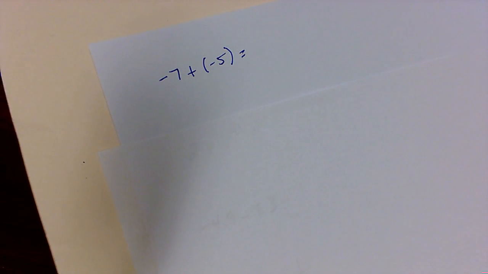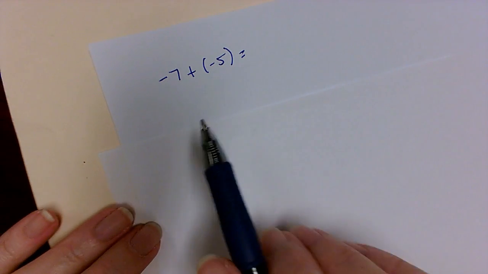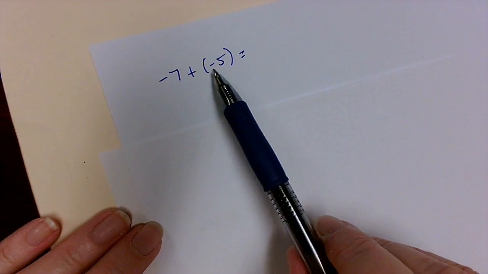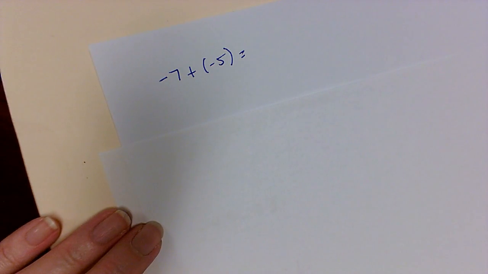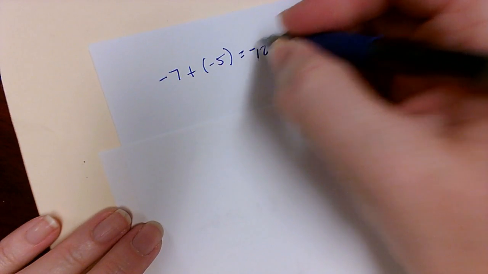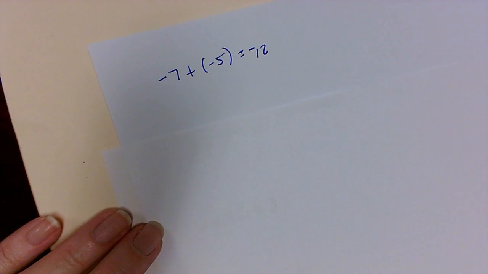So here we are reviewing for the comp exam, and I'm going to be adding some of the problems that we have on the comp. So the first one we're looking at, this would be comp question number 1, is -7 plus a -5. So these are the same sign. They're both negative, so we're going to add them and keep the sign. So 7 plus 5 is 12. Keeping the sign will be -12.